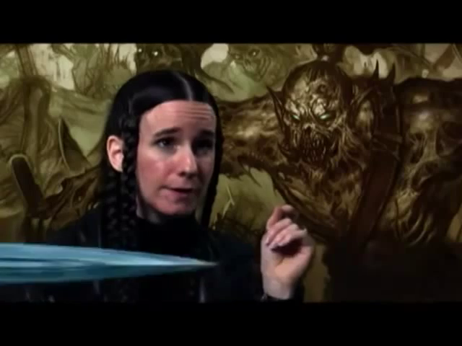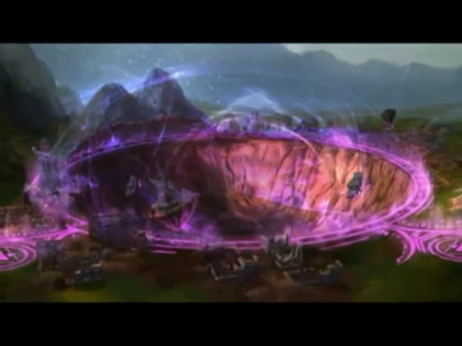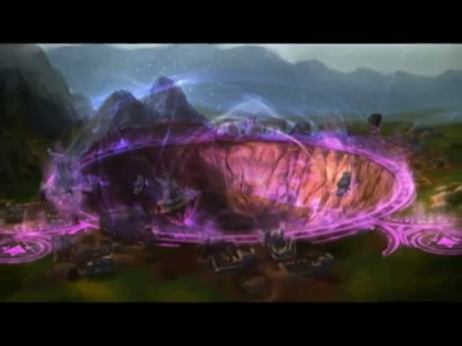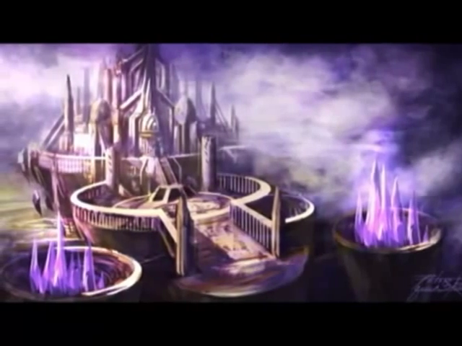What's safe from ground attack? Air. So they start working on a massive, powerful spell, all of them, to rip Dalaran out of the ground and teleport it all the way over to float above Northrend.